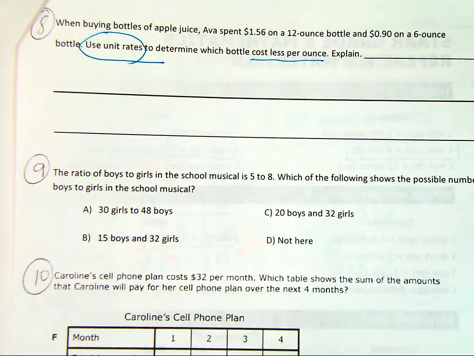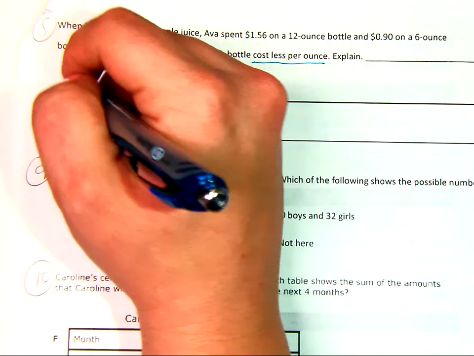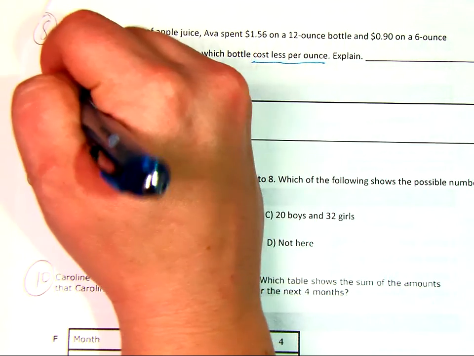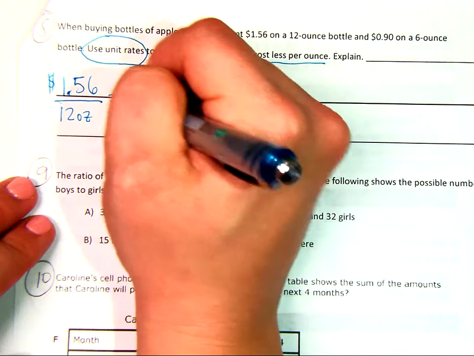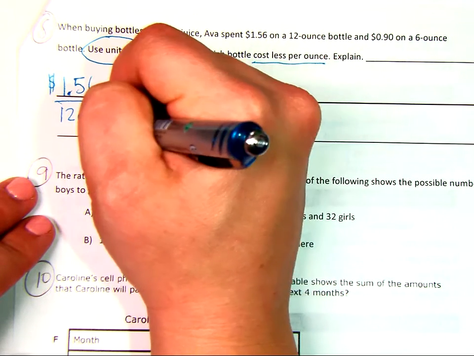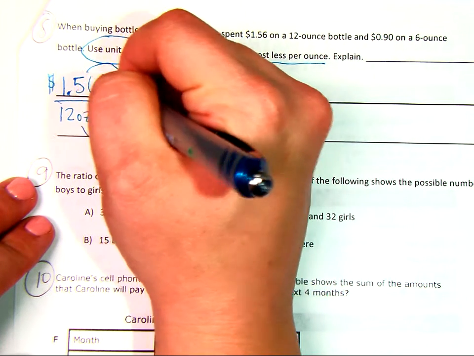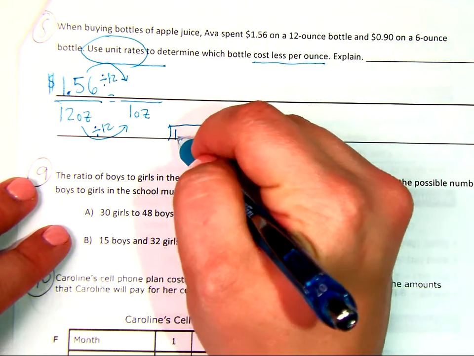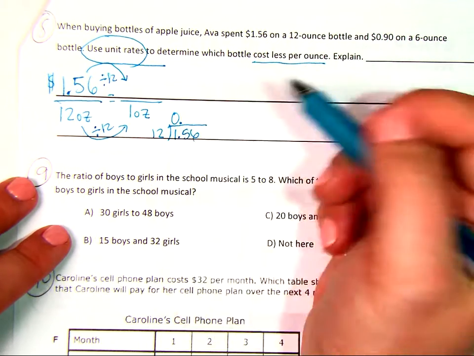So in order to find the unit rate, we're going to start with the 12-ounce bottle, which costs $1.56 for 12 ounces. If I want to know the cost per ounce, I'm trying to get that down to 1 ounce, which means I need to divide by 12. So I'm going to do that quickly. $1.56 divided by 12. 12 doesn't go into 1. It goes into 15 once.